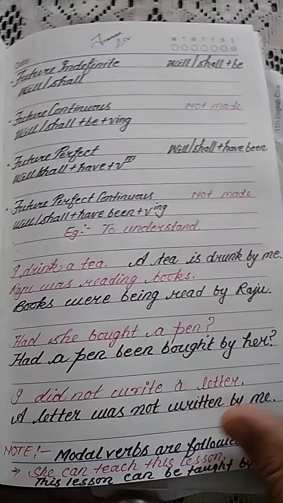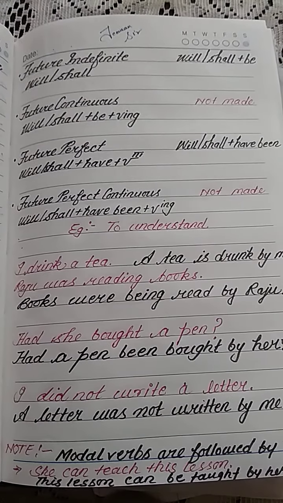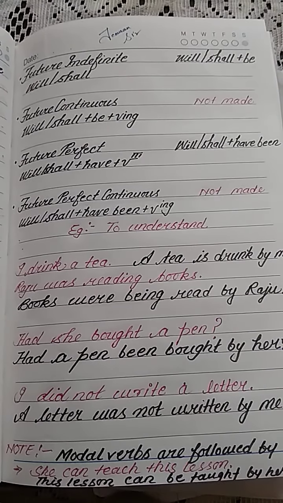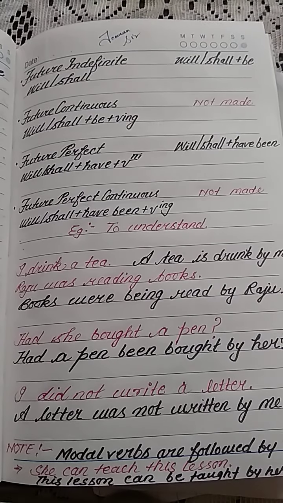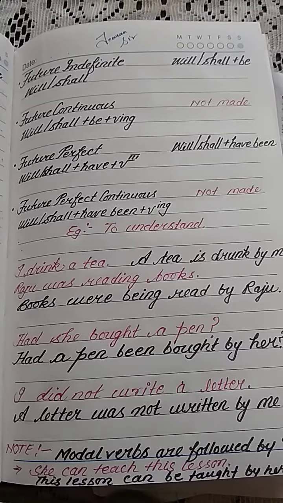Hope you must have understood. The video is a little bit lengthier today, but I think the specific notes on active and passive voice can easily be cleared by you after going through these notes. Thank you.